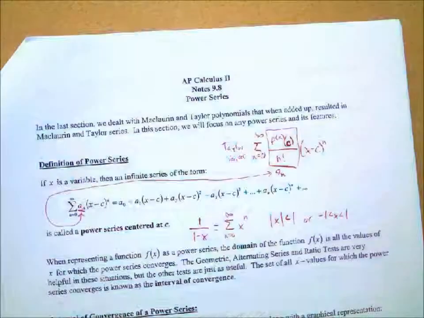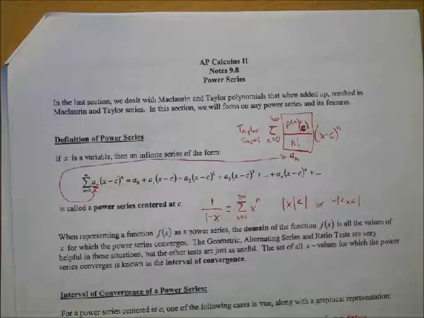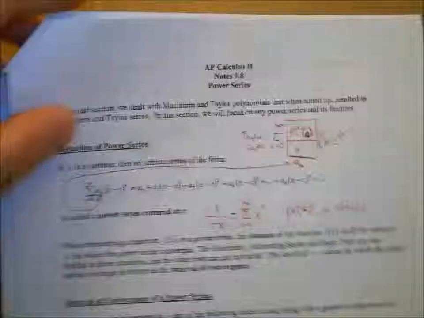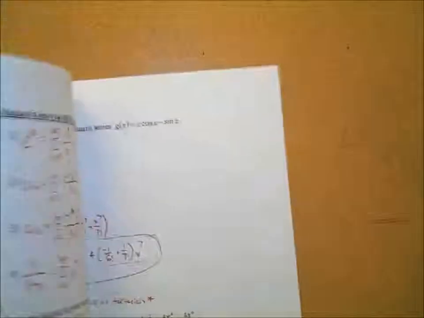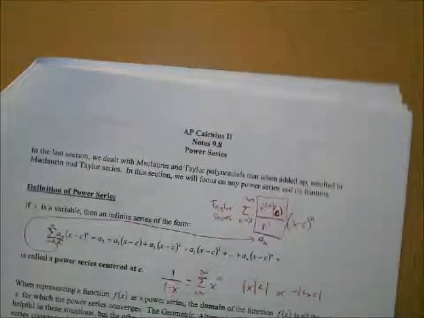Okay, so we've been jumping around a little bit in the latter portions of chapter 9. We started in 9.7, and then we jumped to 9.10, I think was the next section. Yeah, we did 9.10, and now we're going back to pick up 9.8.